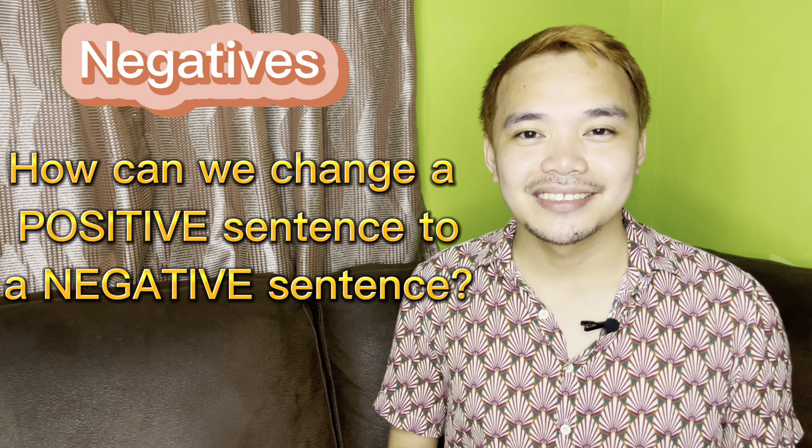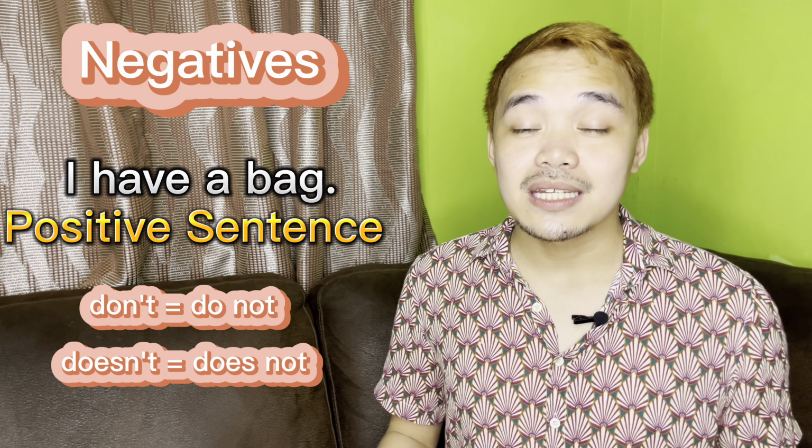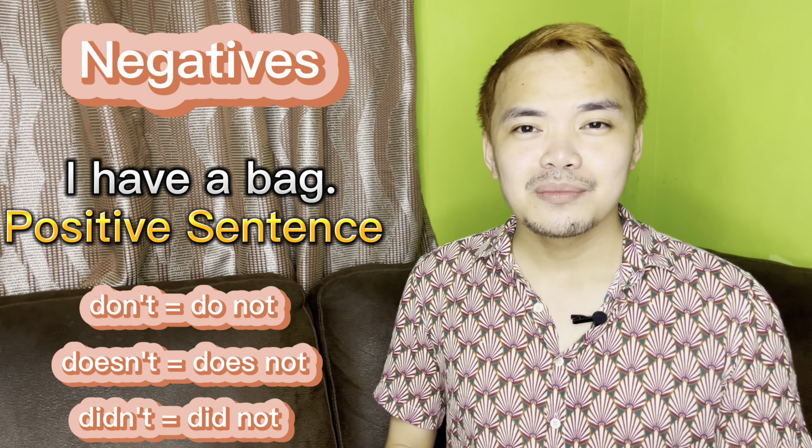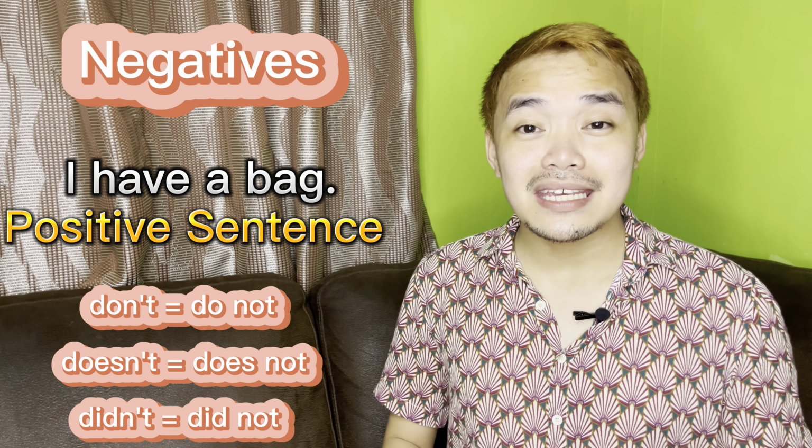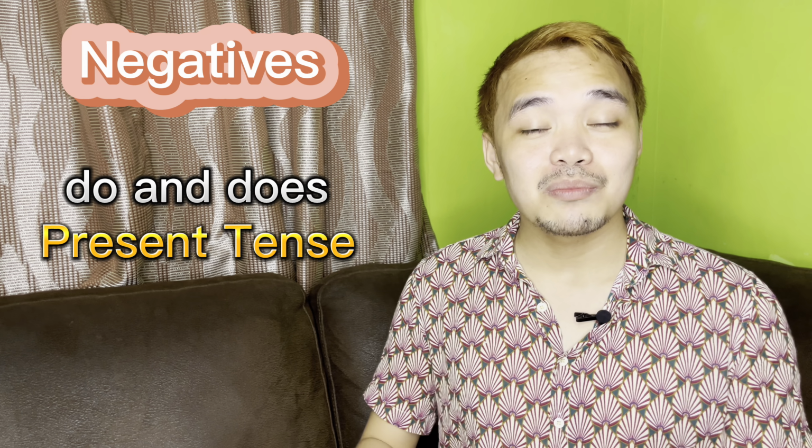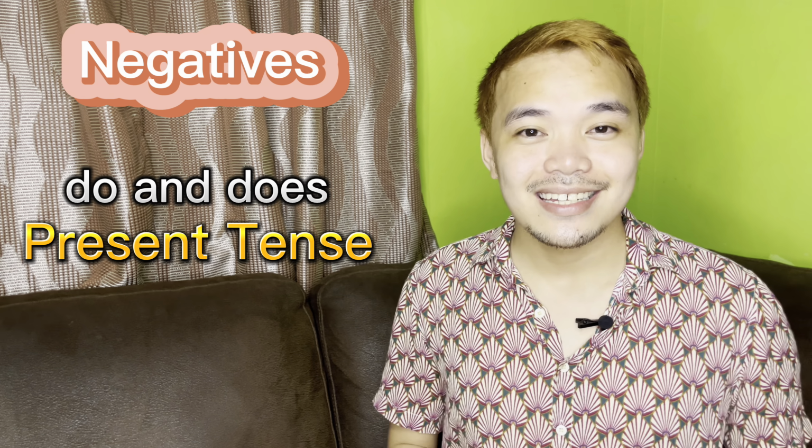We can simply make this sentence into a negative sentence by using don't, doesn't, and didn't. But when are we going to use these three? Now we use do and does for the present tense. We use did for the past tense. And we will follow the same rules for have, has, and had.